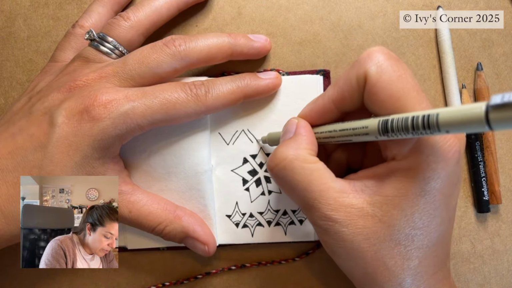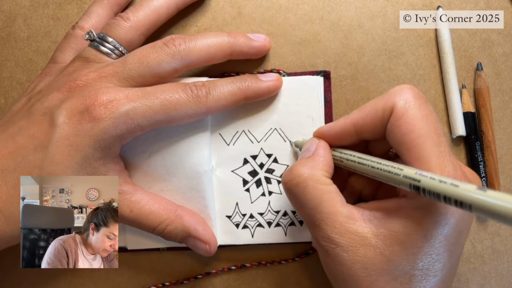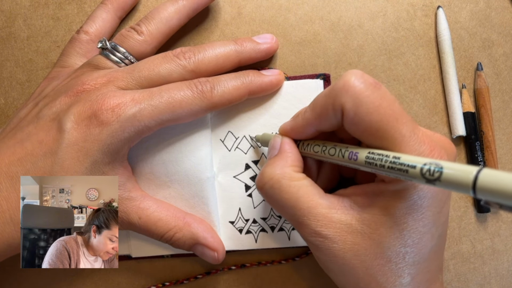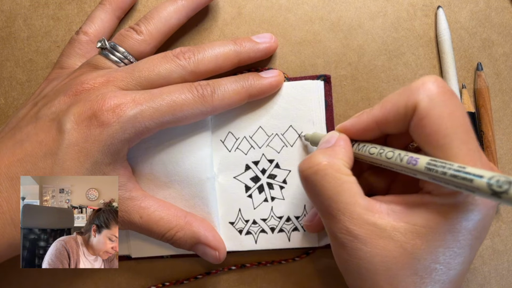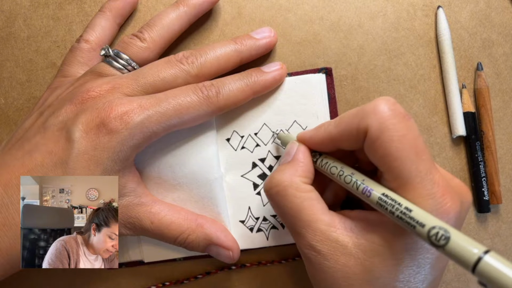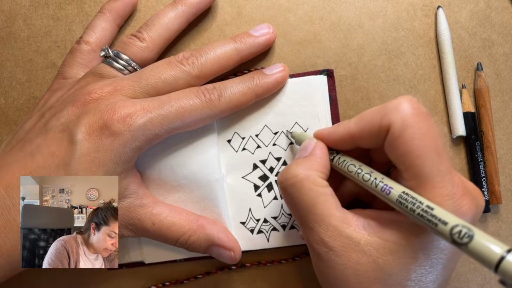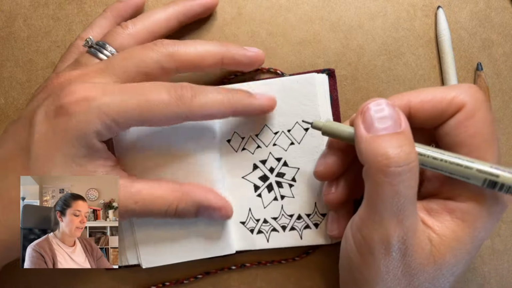V shapes upside down, one at a time, one after another. And then let's do some triangles again, like so. Cap off the corners like this. But I definitely recommend that you check out Tomàs's work. He's very good at explaining and deconstructing his patterns.